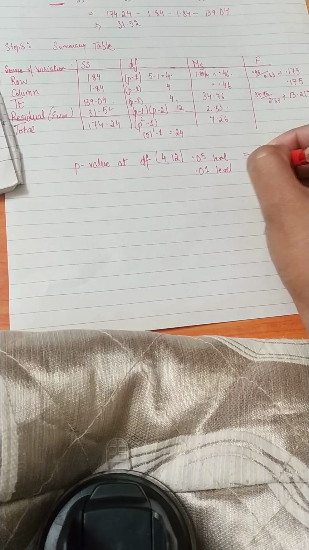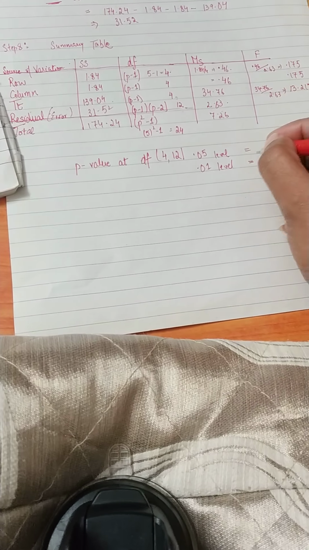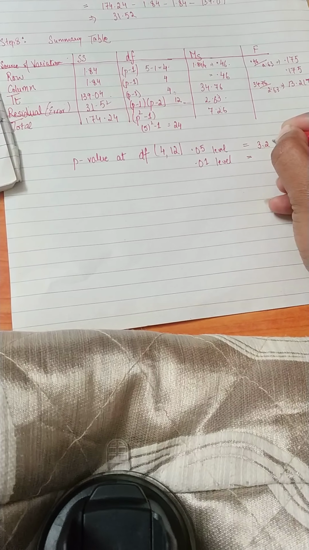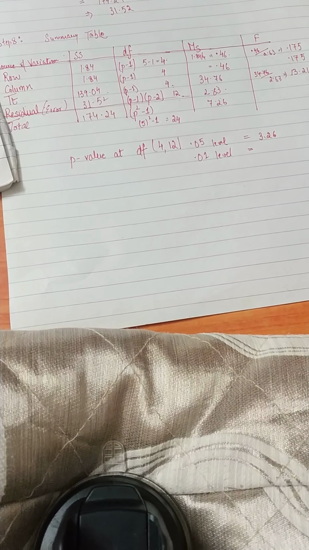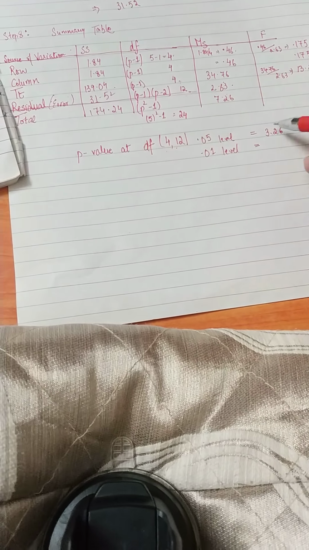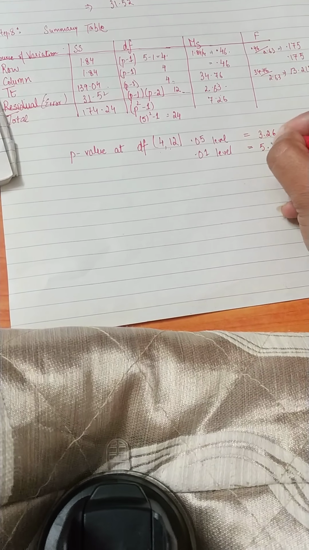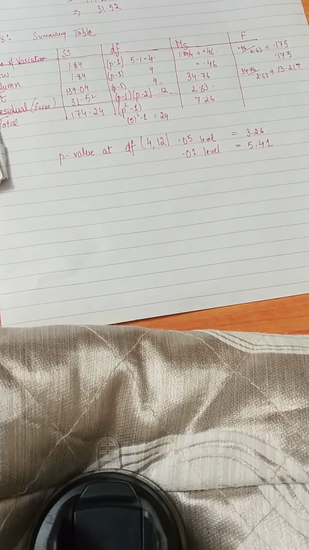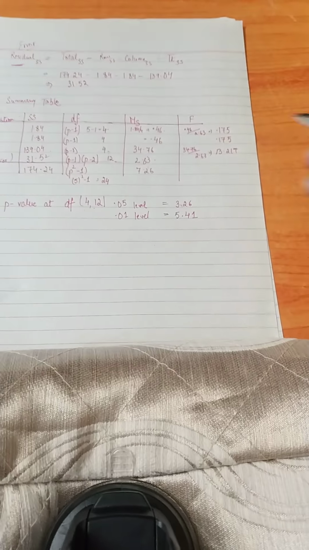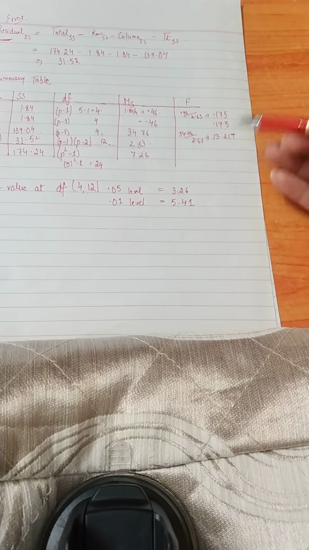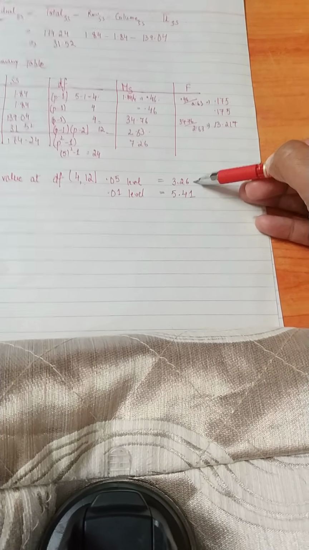So you will see the table, and these will be the table values, or the P values, that you will locate at DF 4 and 12: 3.26 at the 0.05 level and 5.41 at the 0.01 level. So you have to see whether our F value is greater than the table value or not.